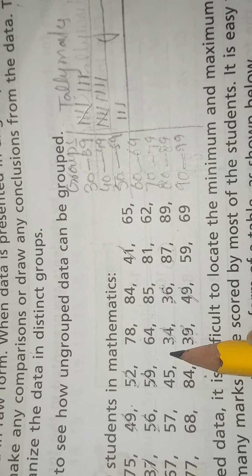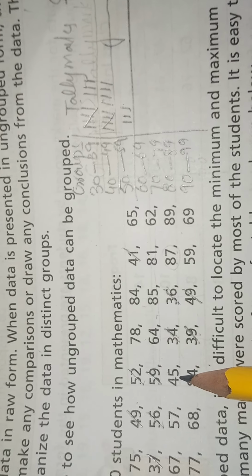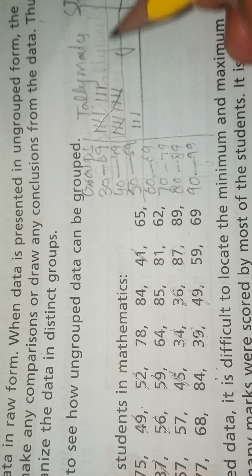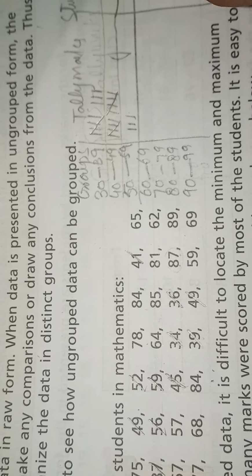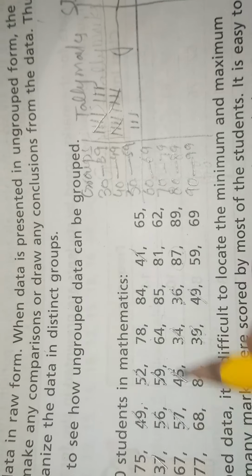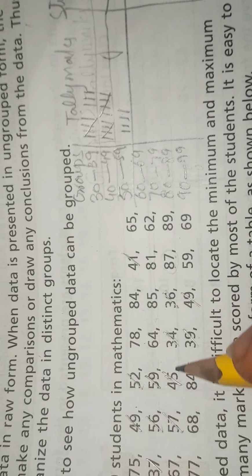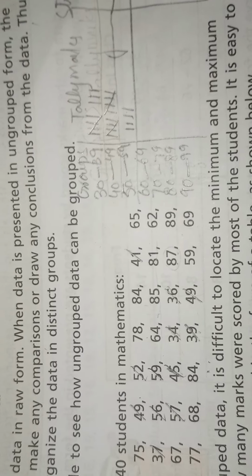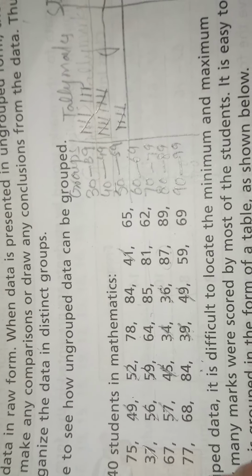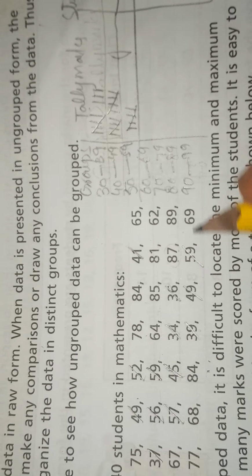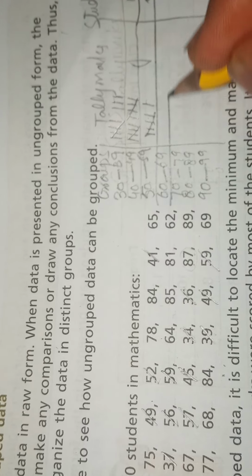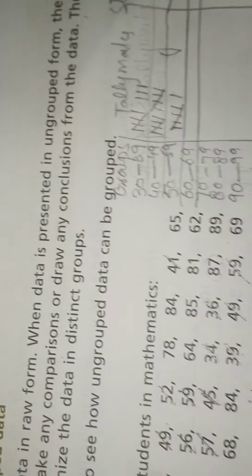For 59, this is 45 and it will lie above, so this tally is now 10, and we are going to 59, another tally mark. 57, the fifth line will be drawn on that line. 59, a separate line, so these are the 6 points, 6 students who got these marks.